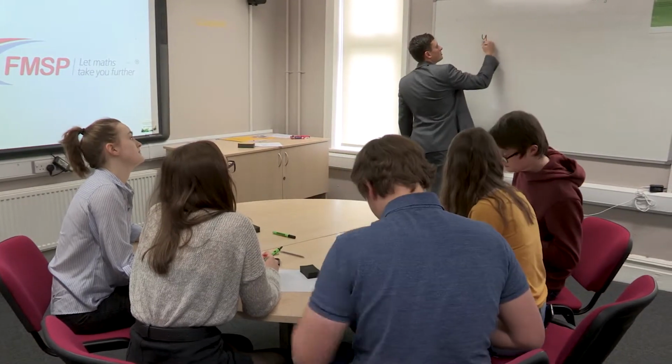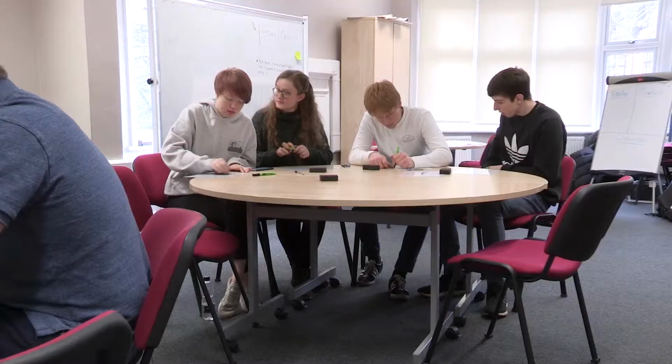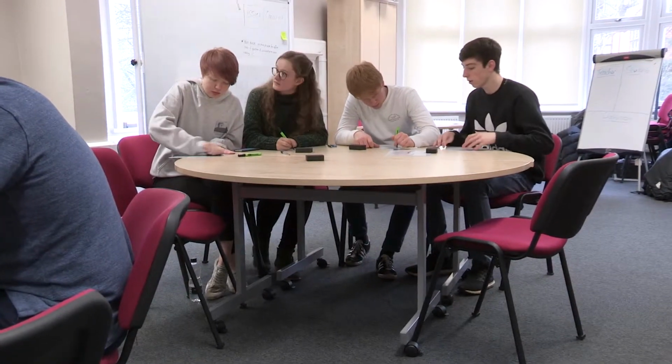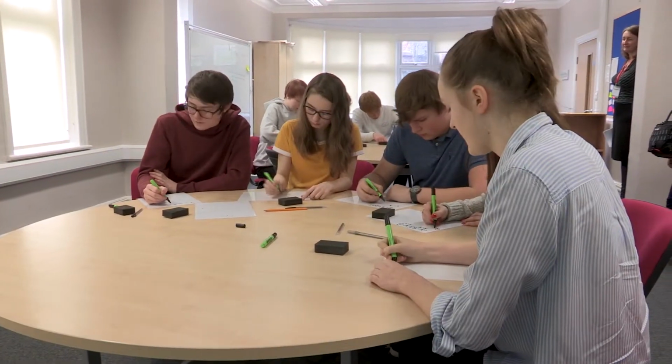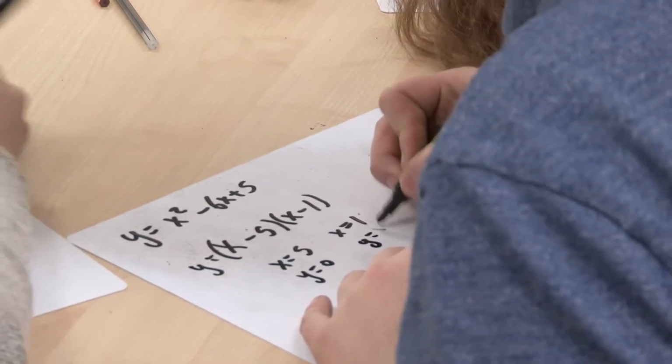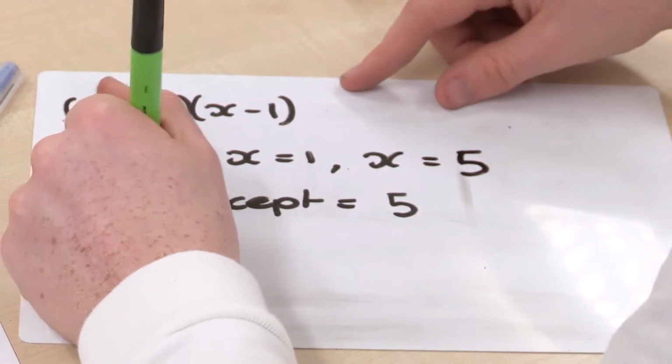I want you to think about this quadratic case of y equals x squared minus 6x plus 5. I just want you to try and write down everything that you know about it. The students use mini whiteboards to collect their thoughts, initially as individuals.